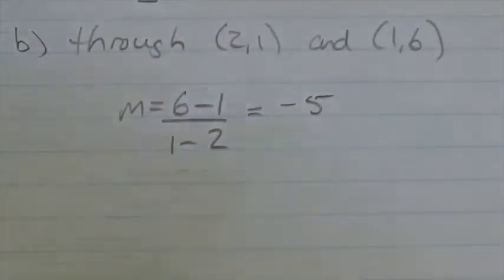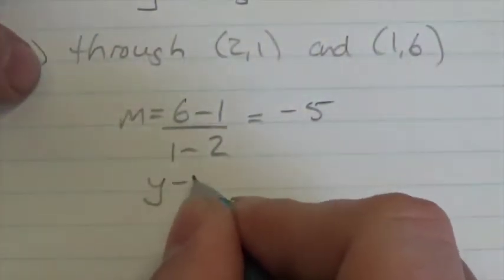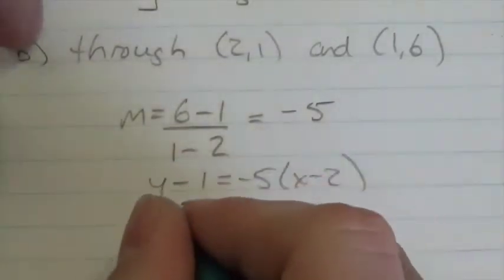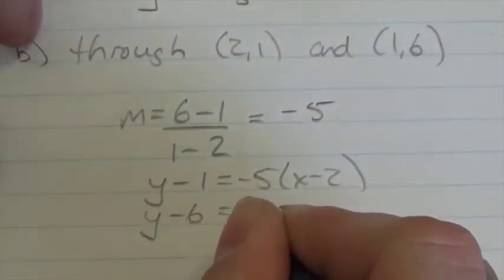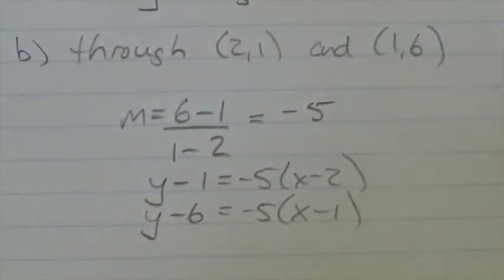And so now, using the point-slope form, and I can use either one of those points, I could write either y minus 1 is equal to negative 5 times (x minus 2), or if I wanted, y minus 6 is equal to negative 5 times (x minus 1). Yeah, both of those are great. Doesn't matter which one you want to use here.